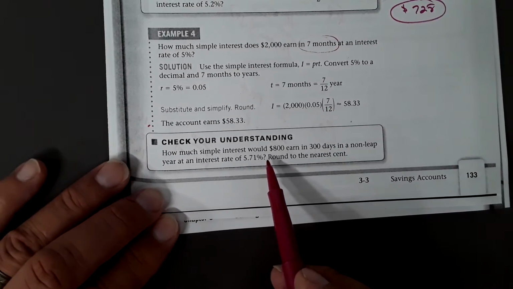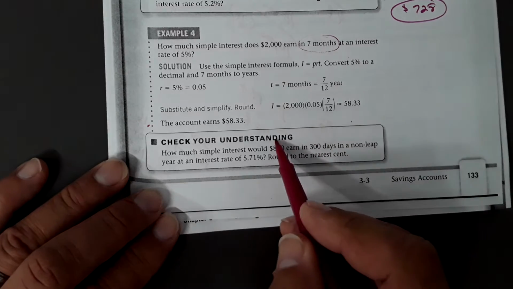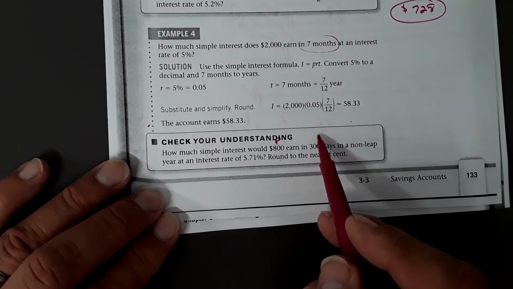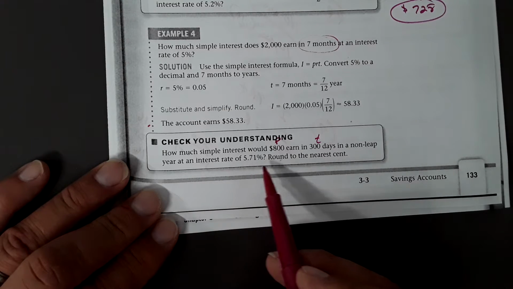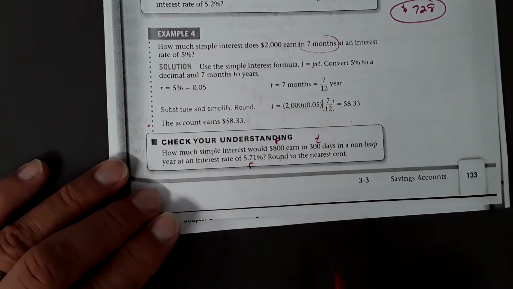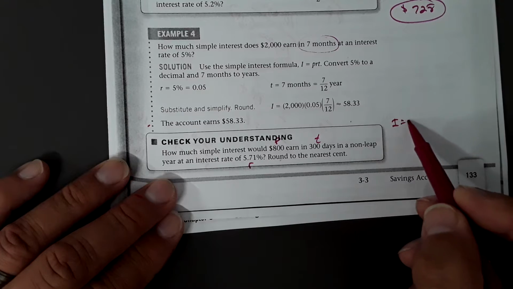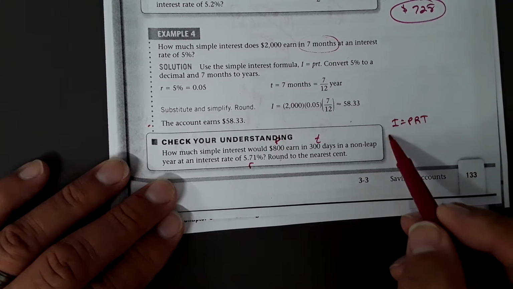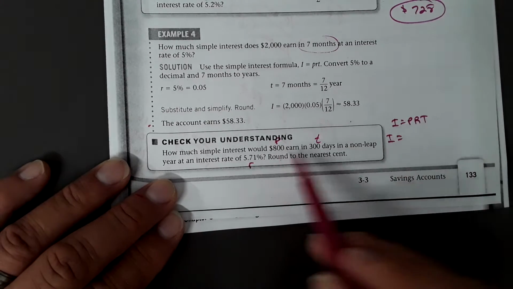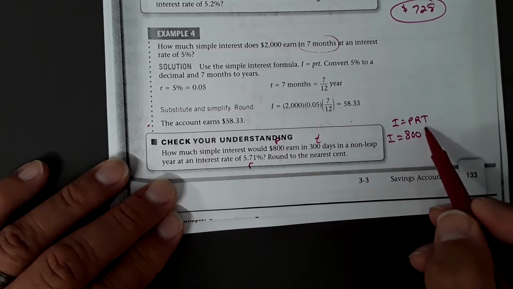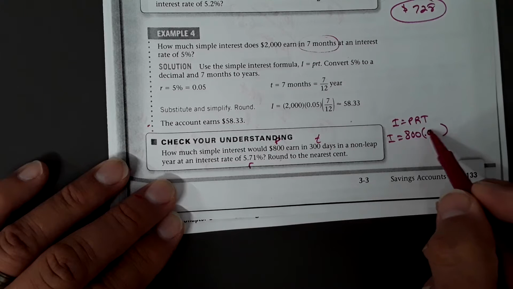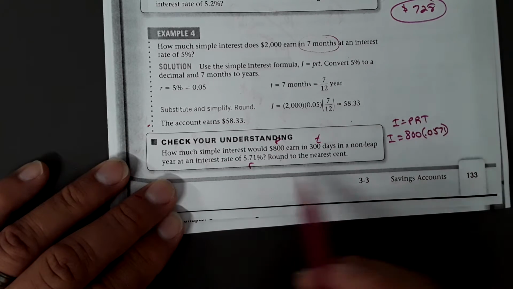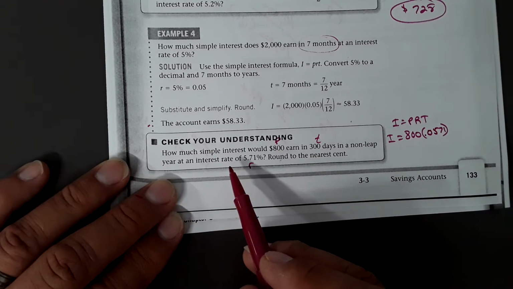One. How much simple interest would $800 earn? There's my principal. In 300 days, there's my time. In a non-leap year at an interest rate of 5.71, there's my rate. So if interest equals principal times rate times time, the interest is equal to the principal, what I start with, times the rate. 5.71 as a decimal would be 0.0571 because we have to move the decimal 2 places.